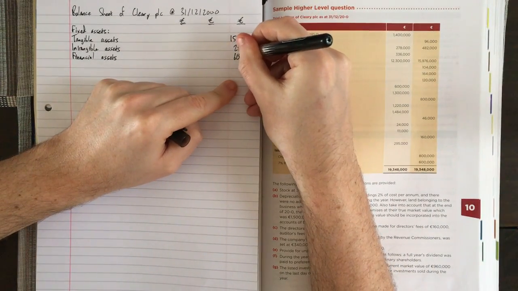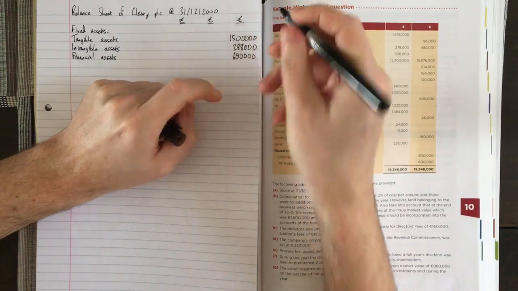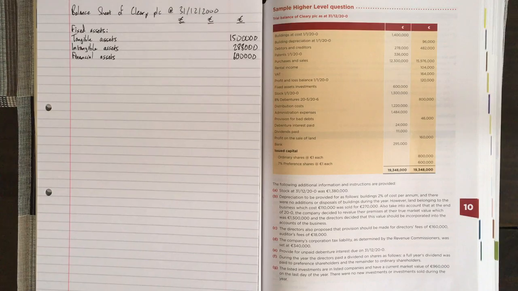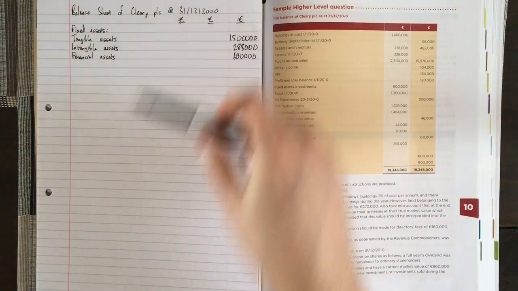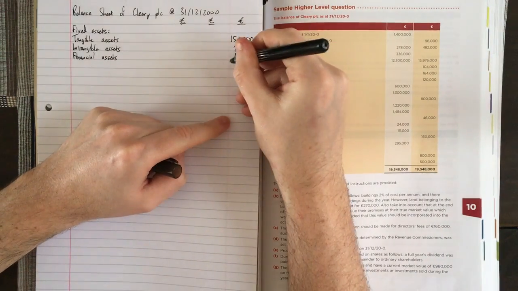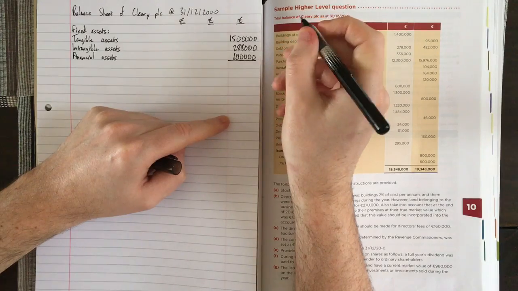The 960 would be if I was asked to do the financial fixed assets note. I would say they're in the balance sheet at 600, but they have a current market value of 960. But you don't put the current market value on the balance sheet. Total of those 3, and you get 2388.